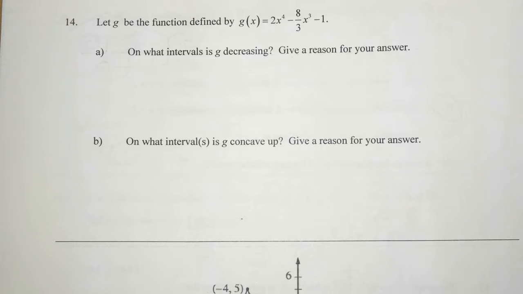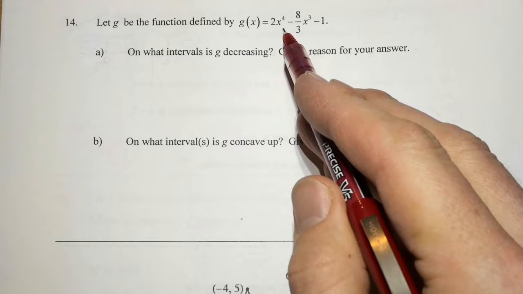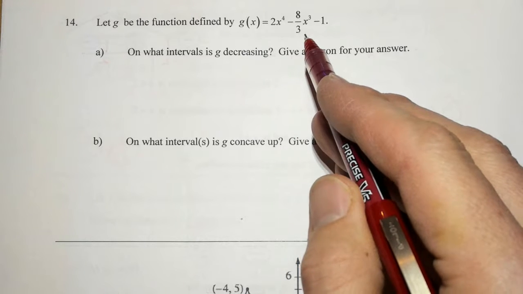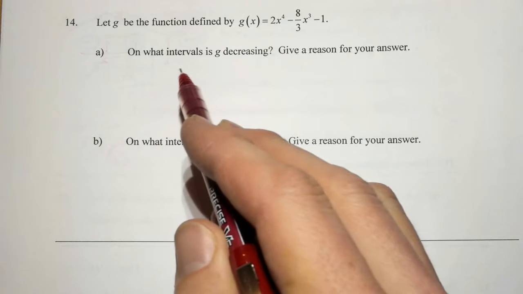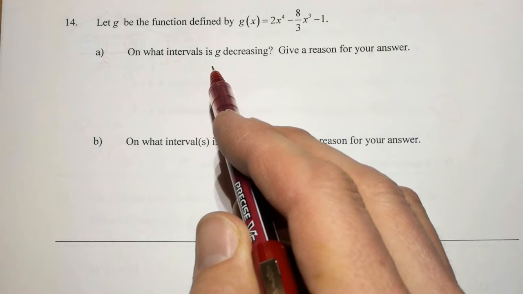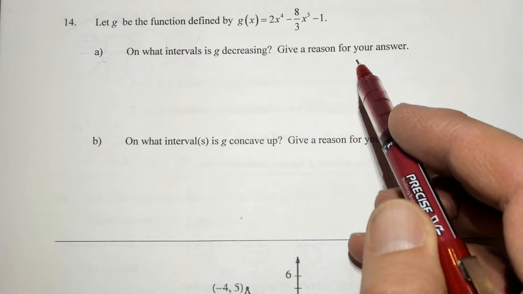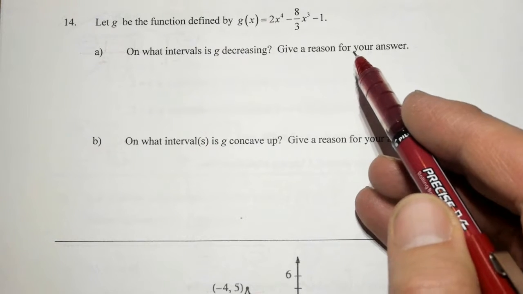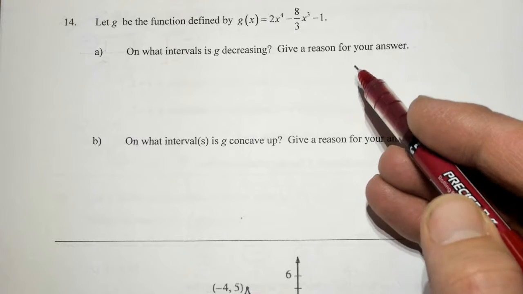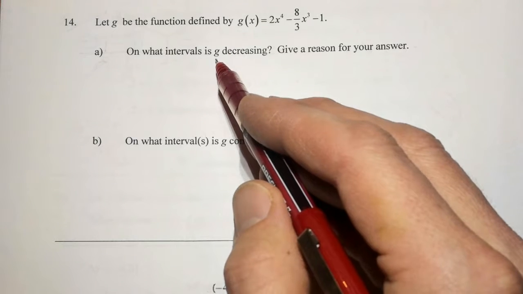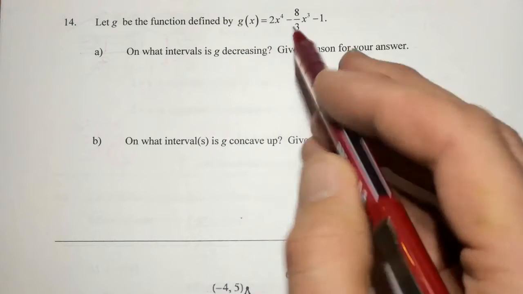Problem number 14, we have g as a function defined to be 2x to the fourth minus 8/3 x cubed minus 1. Our first task is to determine on what interval or intervals g is decreasing. And it says give a reason for your answer, which means we need to show our work and support our value that we come up with. So a function is decreasing when its derivative is negative. Therefore, we need g prime.